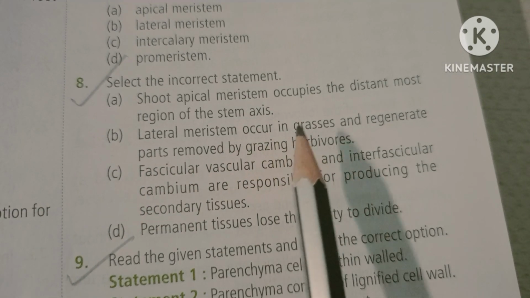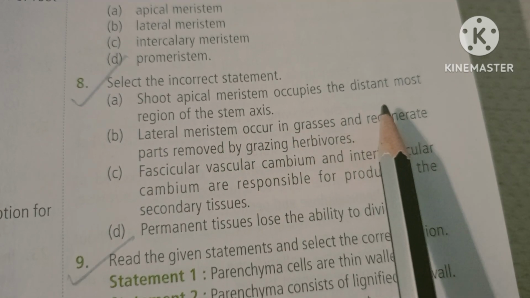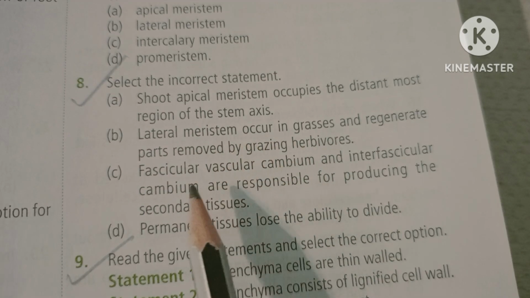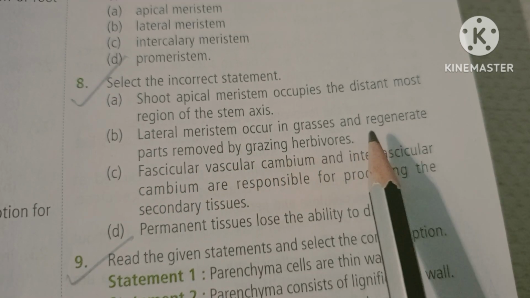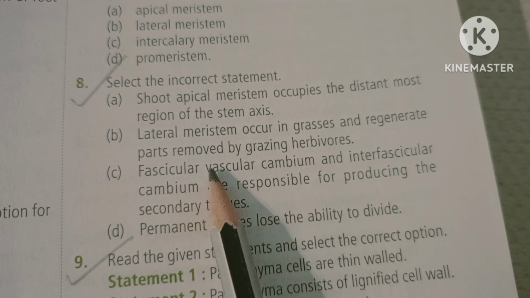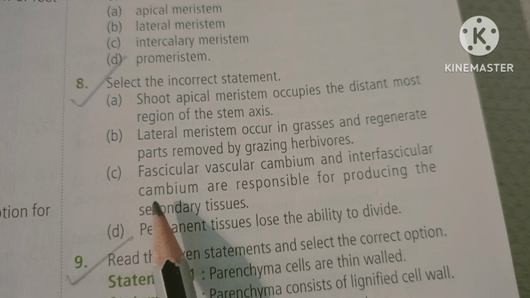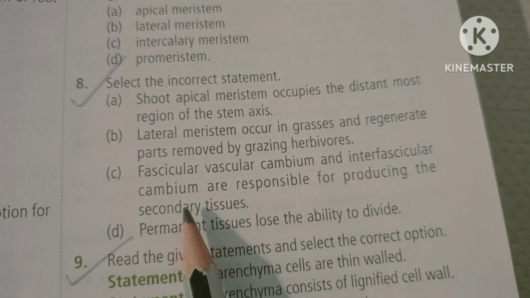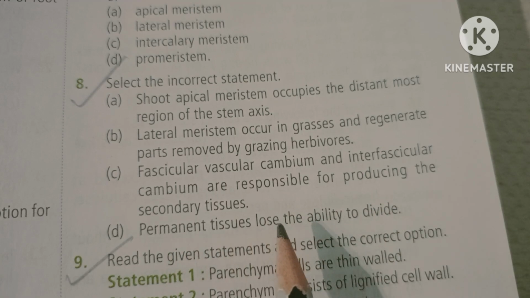Select the incorrect statement. A. Shoot apical meristem occupies the distant most region of the stem axis. B. Lateral meristem occurs in grasses and regenerates parts removed by grazing herbivores. C. Fascicular vascular cambium and interfascicular cambium are responsible for producing the secondary tissue.